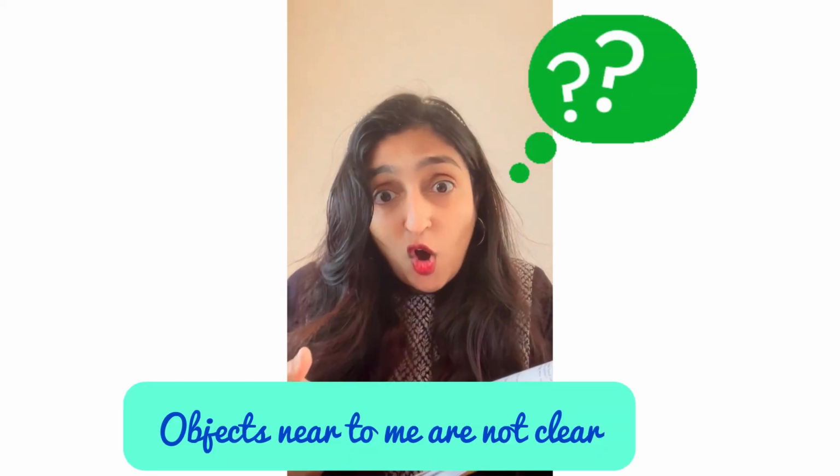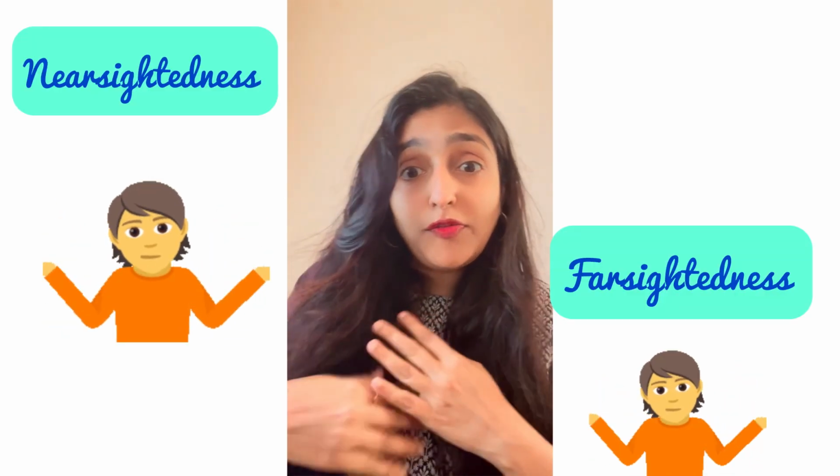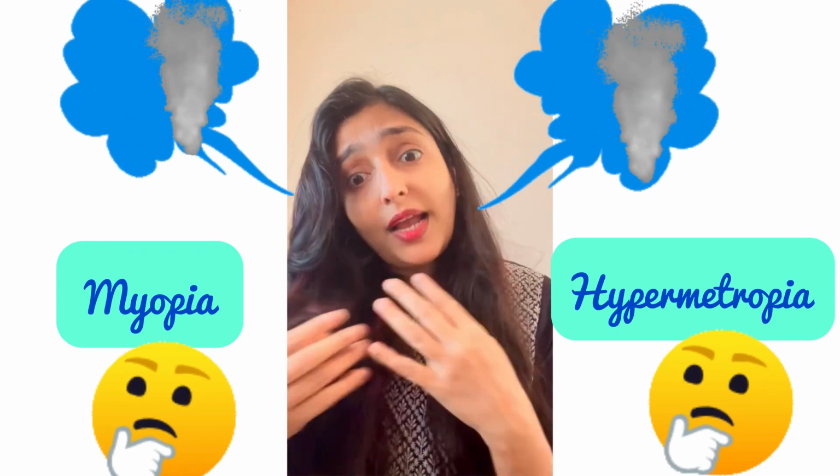I just flip the pages, but the objects near to me are not clear. Am I having nearsightedness or farsightedness? While the objects that are far from me, yeah, I can see it. It's somewhat clear. Am I suffering from myopia or hypermetropia?